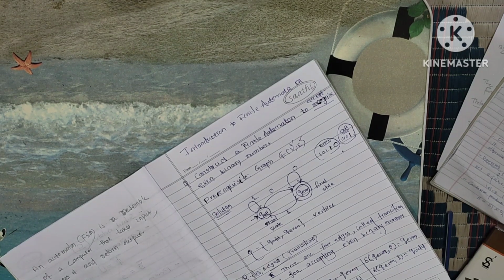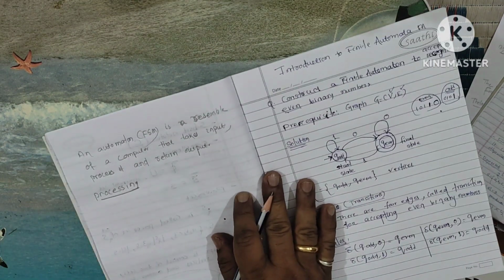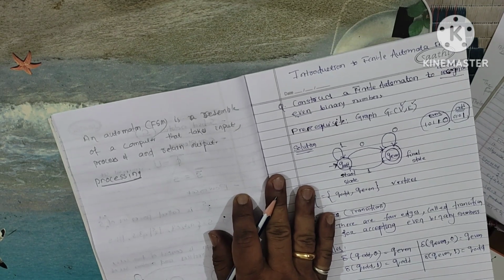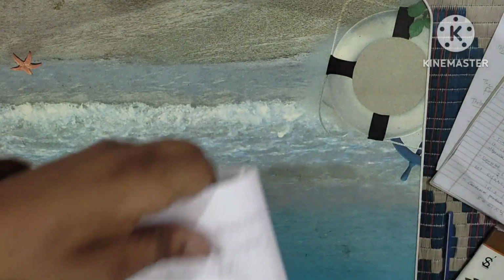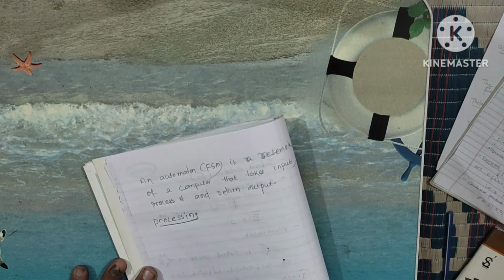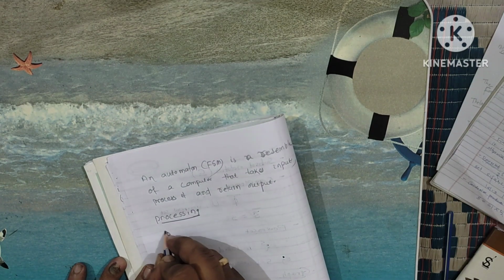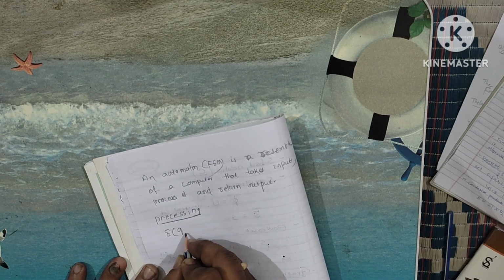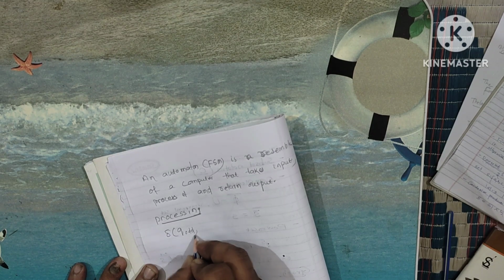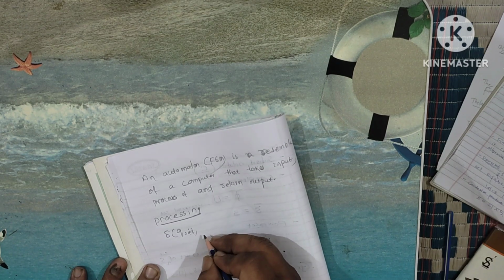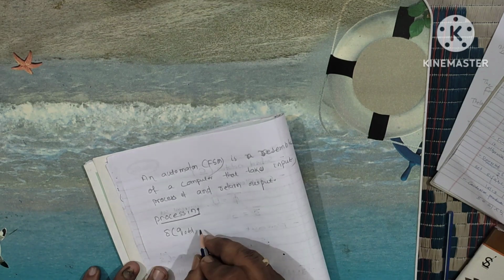Now let us discuss processing. What is processing here? If you see the processing here, if you are in the initial state, we are talking about an even binary number.